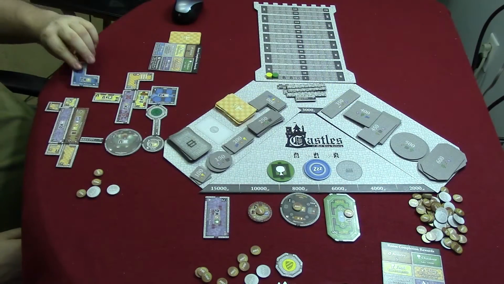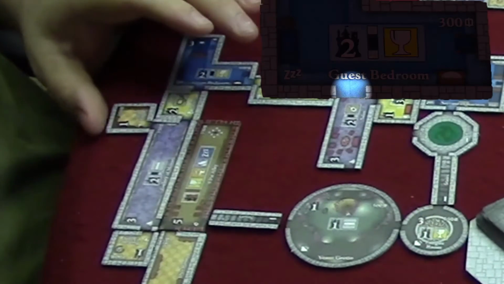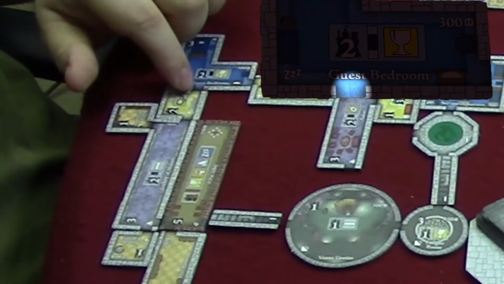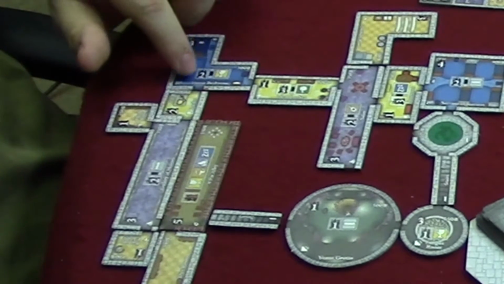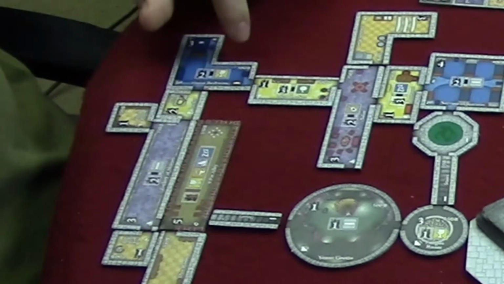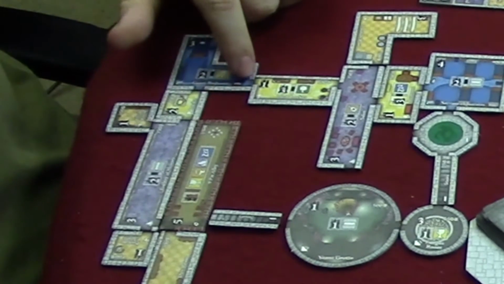So to place a room, you would simply put it down, and that room would have to be placed where one entrance connects to the entrance of another room. Okay, so here the guest bedroom connects to the larder through this entrance here, and it also connects here to the meat locker via these entrances.